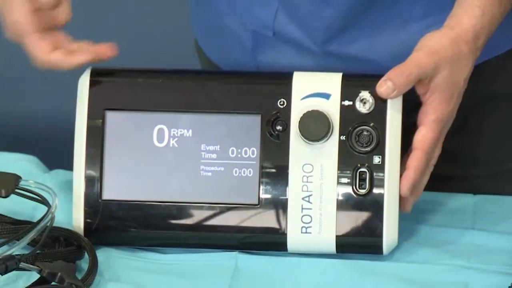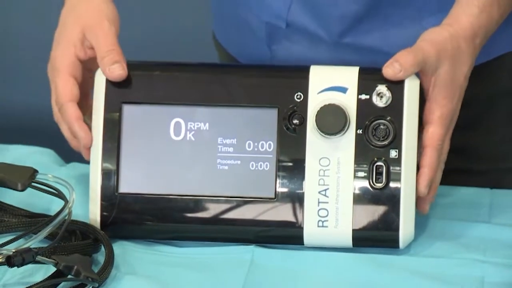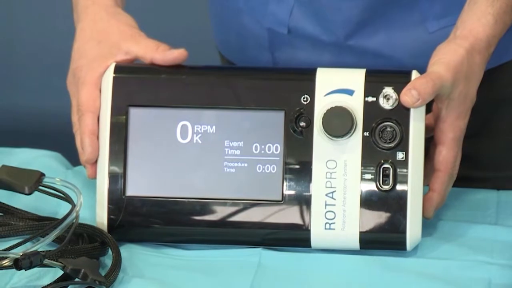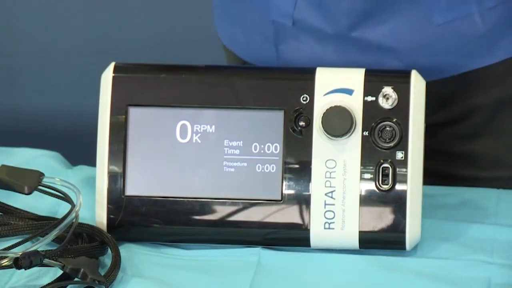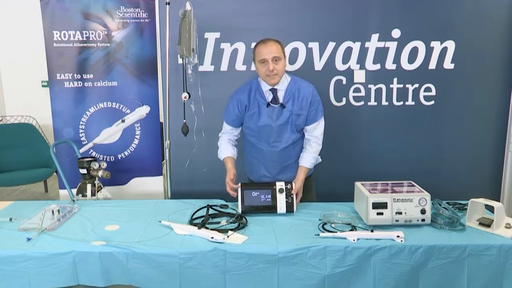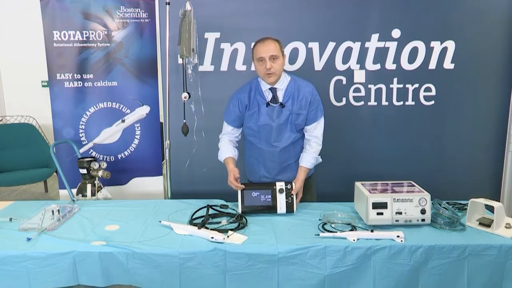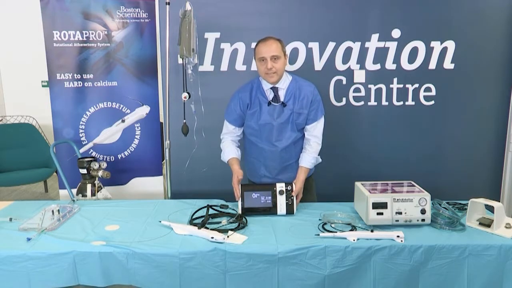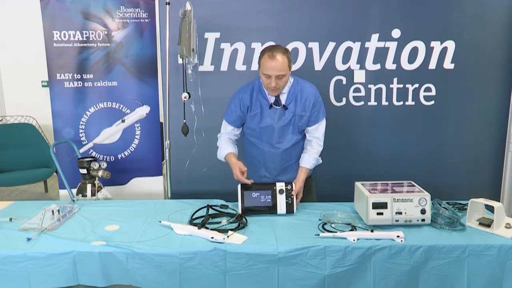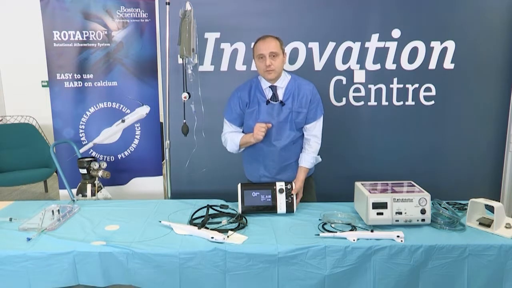The console is much nicer, and it is much easier to read. There is a lot of information on the console that we will see in a minute when we move to the model. But I can immediately tell you that this information will inform the operator on the current rotablation speed, whether we are in Dynaglide mode or in rotablator mode, the duration of each run of rotational atherectomy, and the total duration of the procedure.